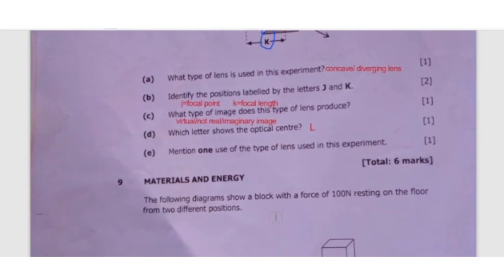Name the use of the type of lens used in the experiment. So this type of lens is used in making spectacles, which helps people who are short-sighted or those who are long-sighted, those who have problems with sight. This will help them. Spectacles. Okay, so we can also put s there and say spectacles. So these are used in making spectacles.